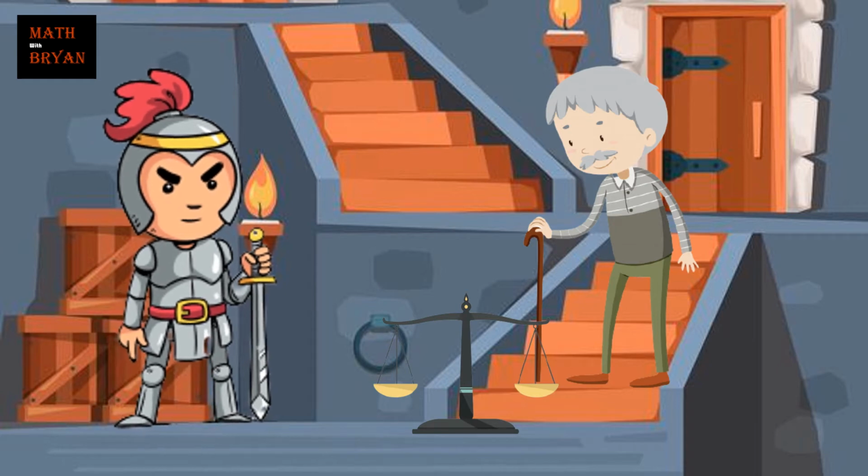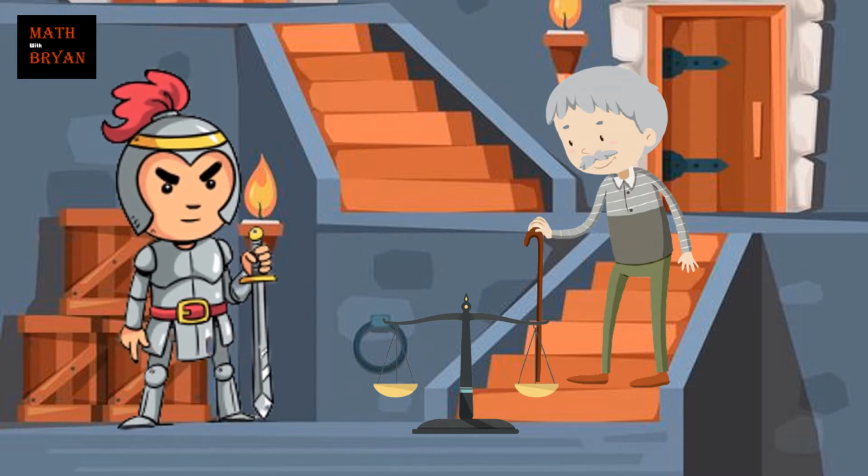We are on our way to save the princess and we are already in the castle. But it looks like this old man here needs some help.